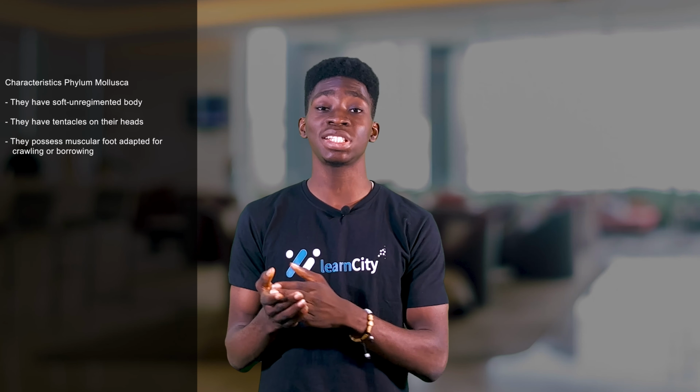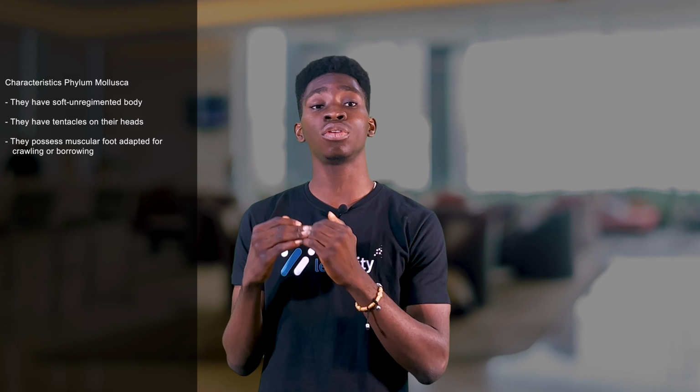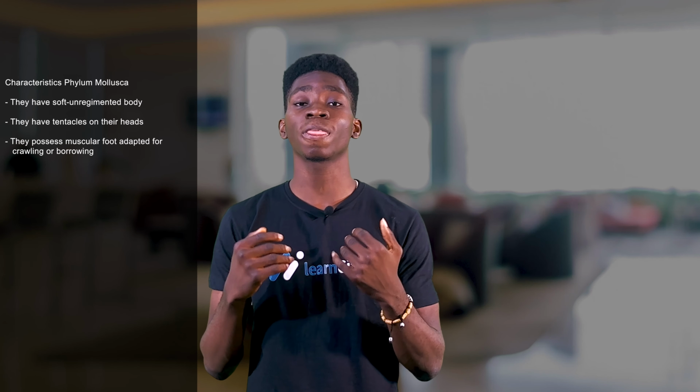Another characteristic is that they have a muscular foot, and the muscular foot is adapted for different purposes. It's adapted for crawling, or it could also be adapted for burrowing, and by burrowing I mean digging into the soil. So they have a muscular foot adapted for both crawling and burrowing.